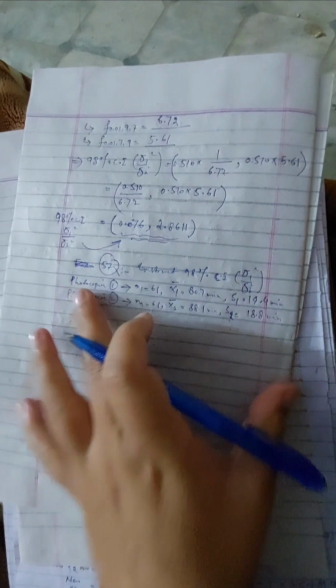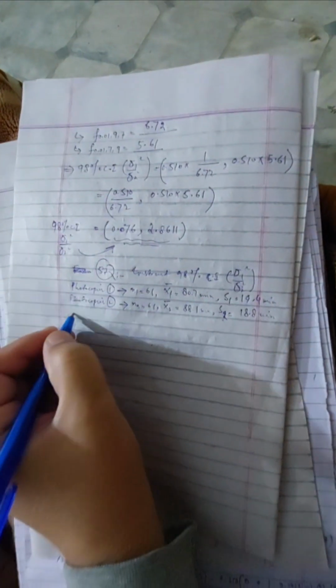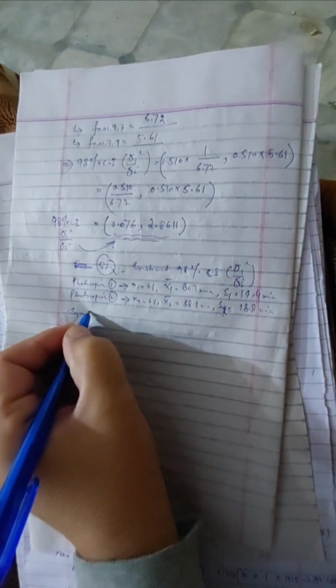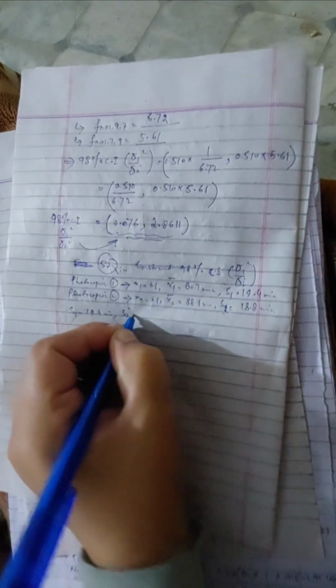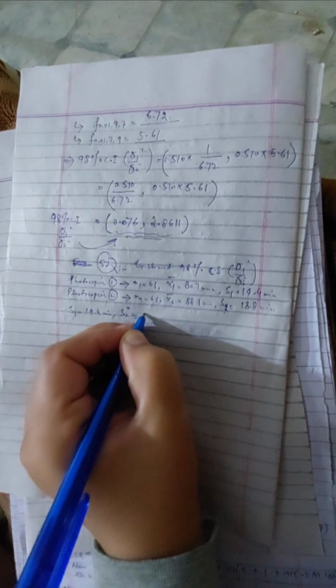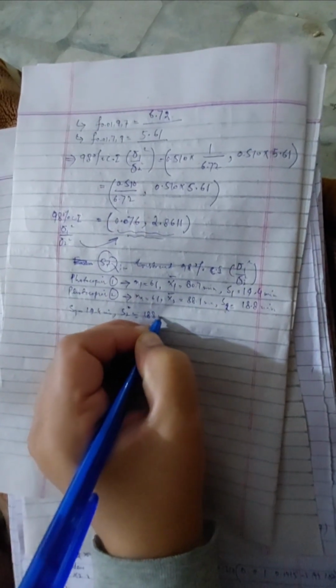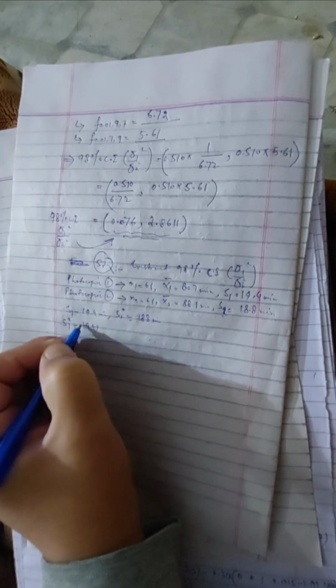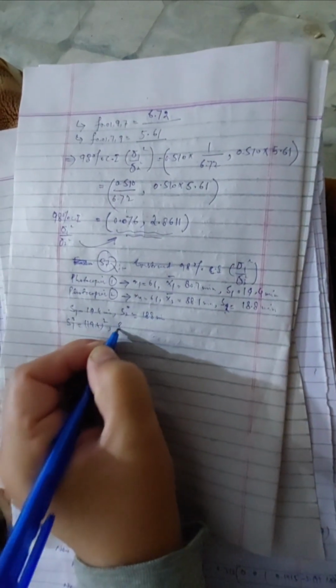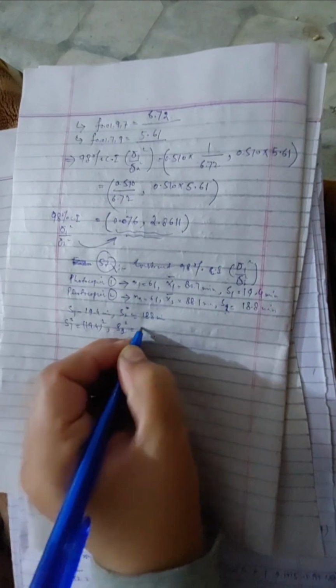Now s1 is equal to 19.4 minutes and s2 is equal to 18.8 minutes. So s1 square is 19.4 squared, and s2 square is 18.8 squared.